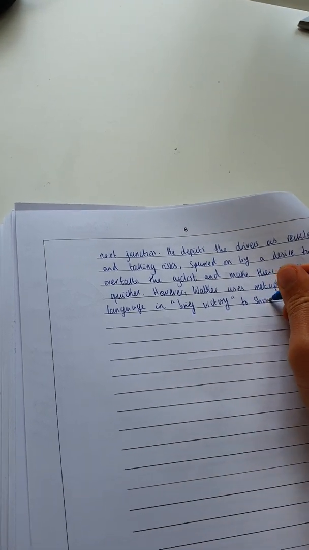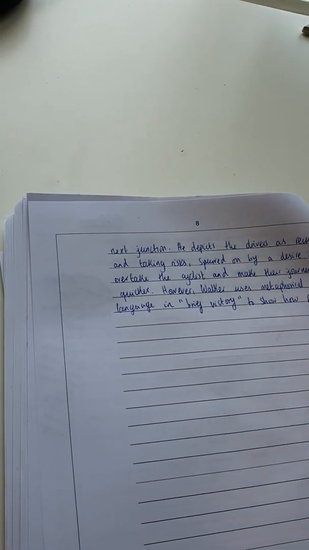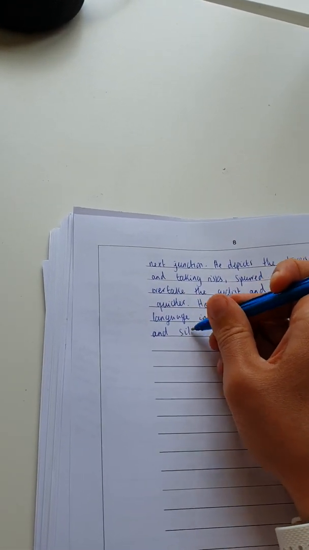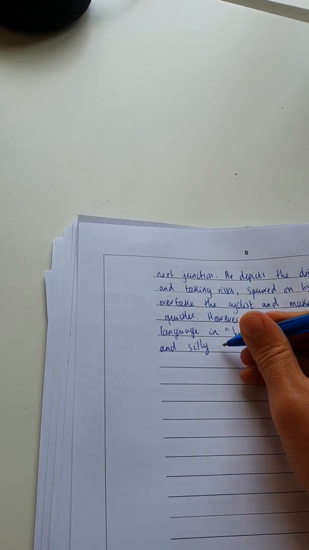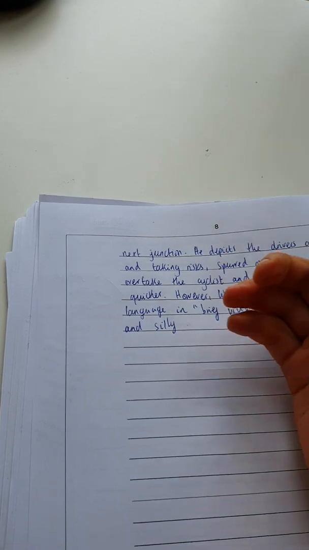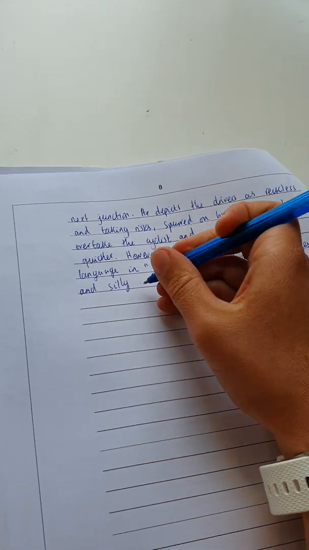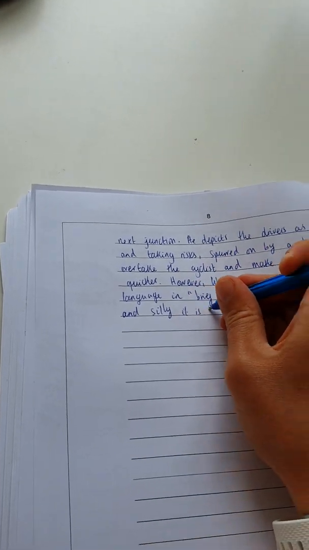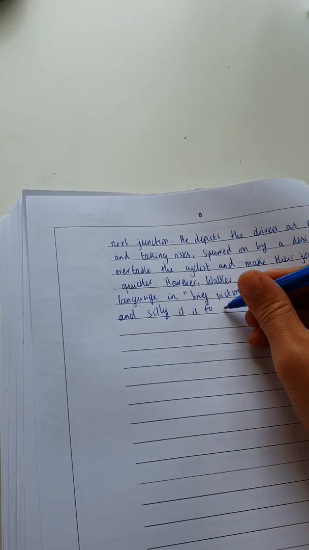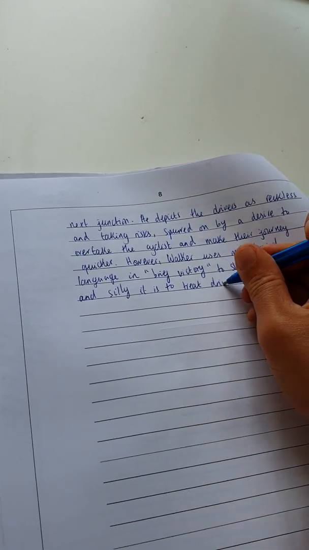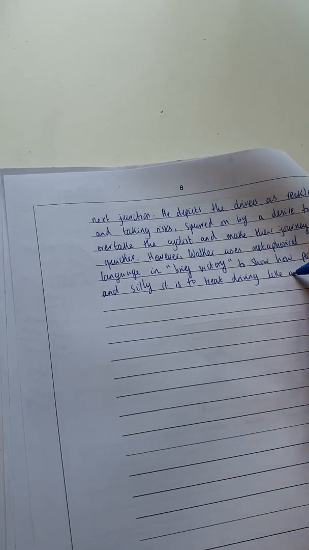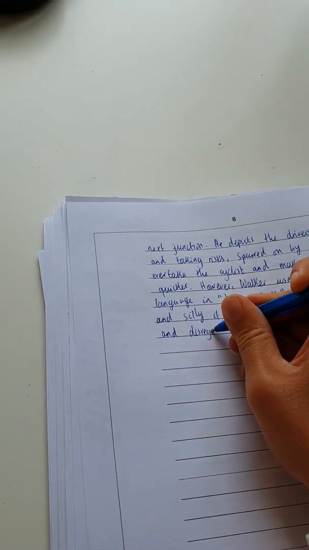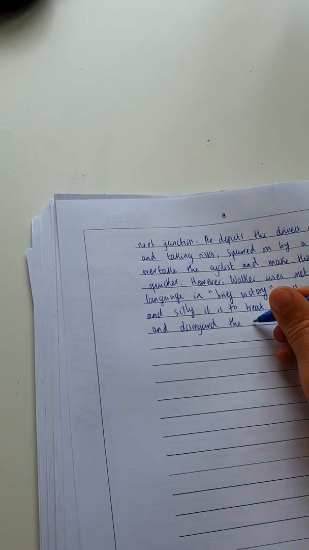To show how pointless and silly. What is he saying is silly? To treat driving as if it was a race, essentially. So how pointless and silly it is to treat driving like a race and disregard the safety of cyclists.